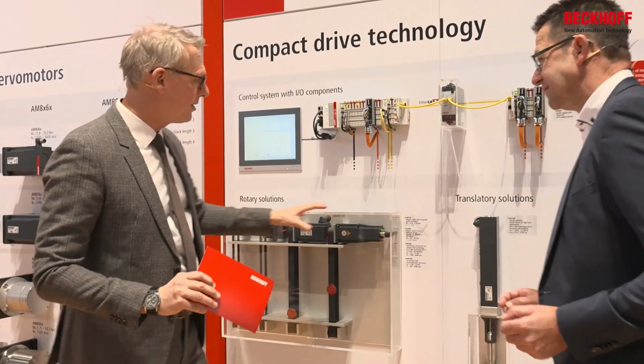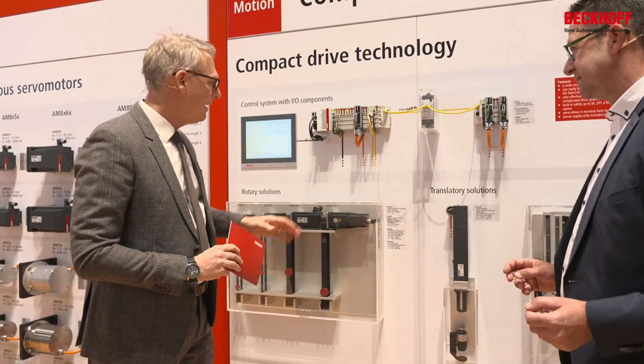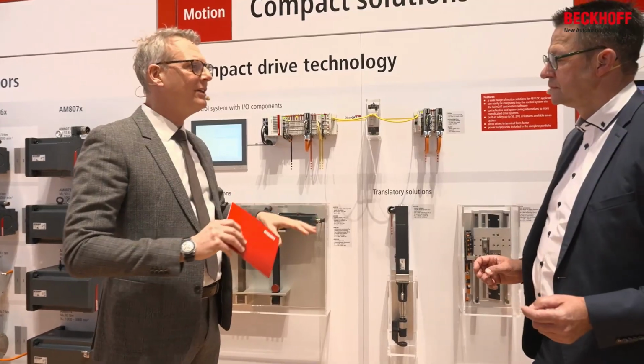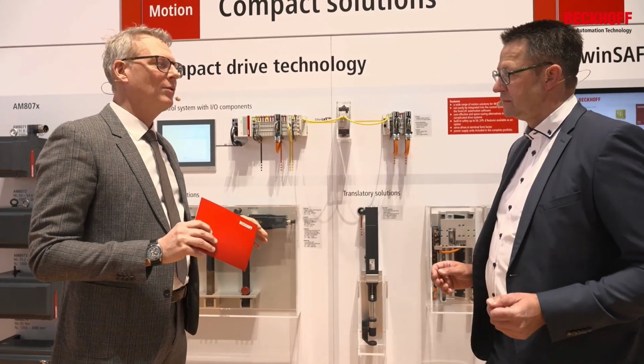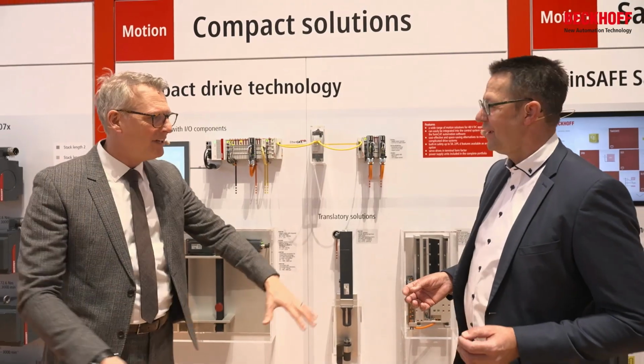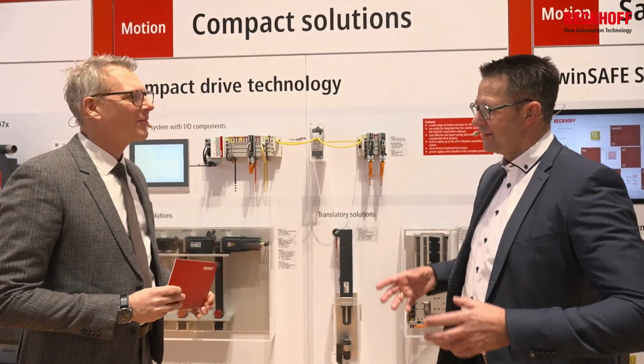Okay. Now we have a huge variety of decentralized automation products here, and motion products. Now you have a special version also here at the trade show, which has a 48 volt supply. Yeah. So where do we need 48 volt? For example, for AGVs. Oh, you mean these automatic guided vehicles? Exactly, because they are normally battery powered. So you have 24 or 48 volts on board. And therefore, these kinds of drives fit perfectly. You don't need any converters to get 400 volts or something like that.